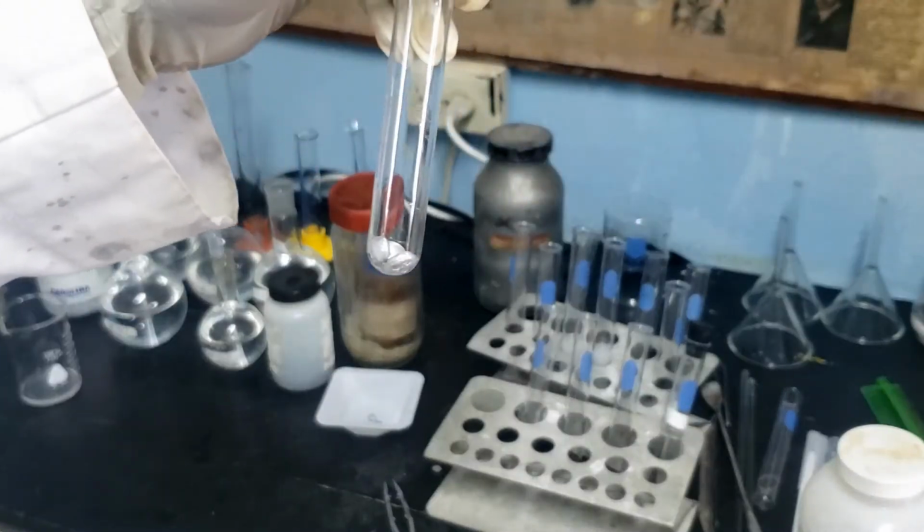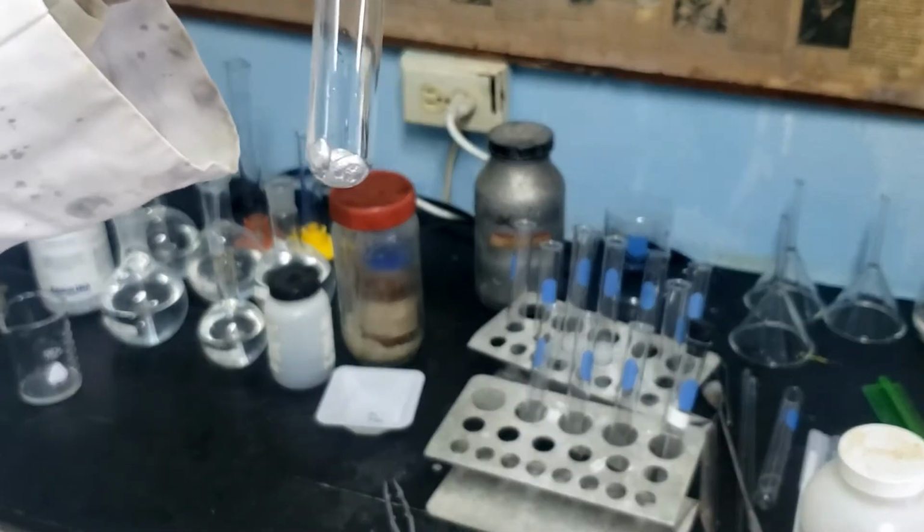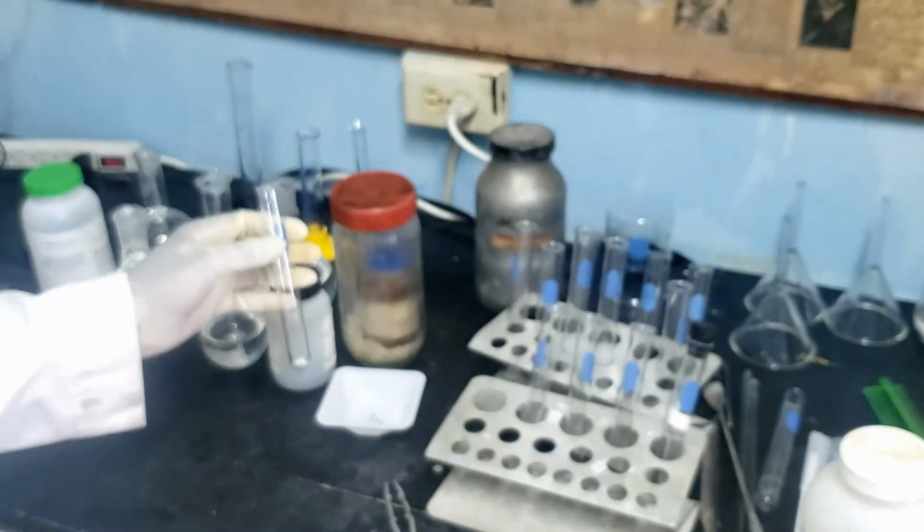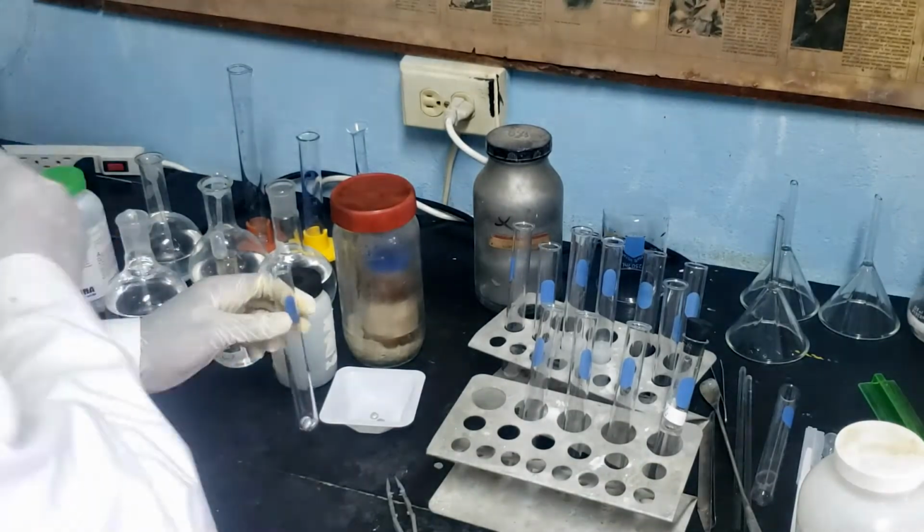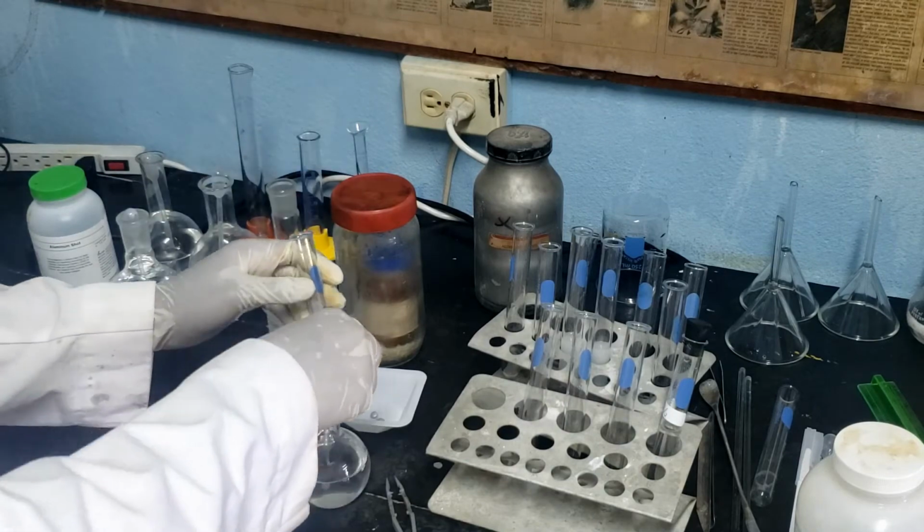Strong bases like sodium hydroxide attack amphoteric metals such as aluminum, creating hydrogen gas and a very strong exothermic reaction.